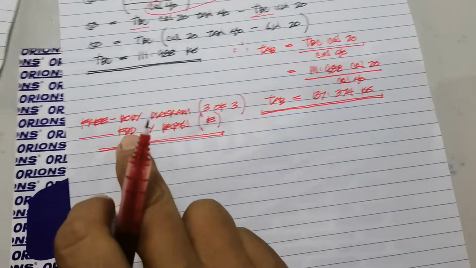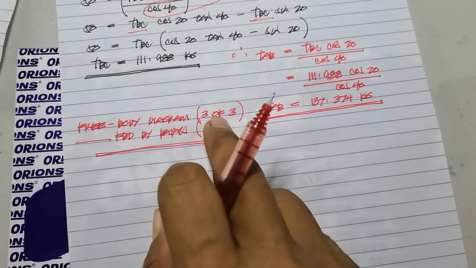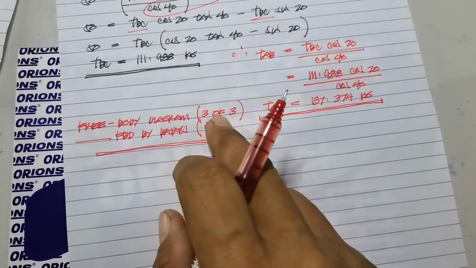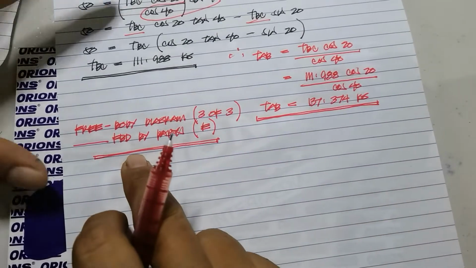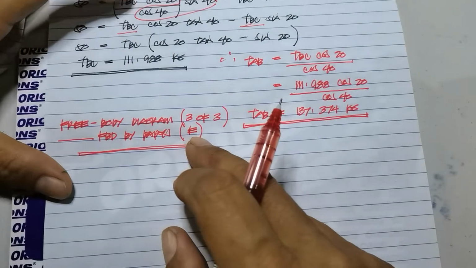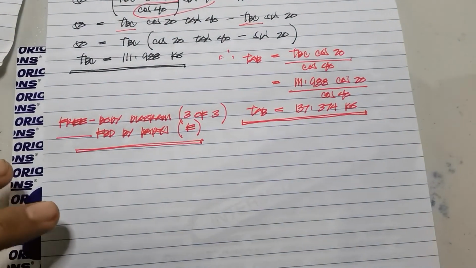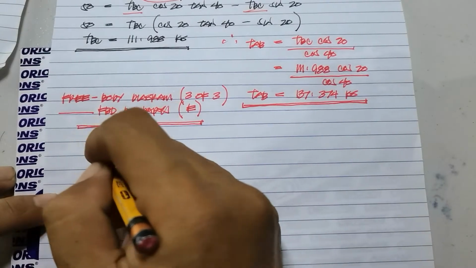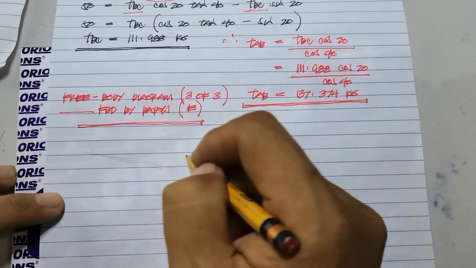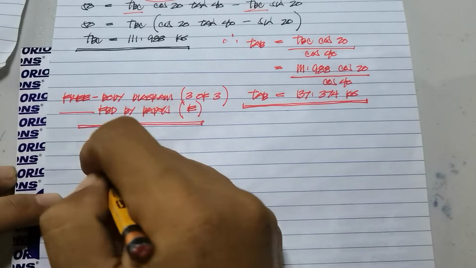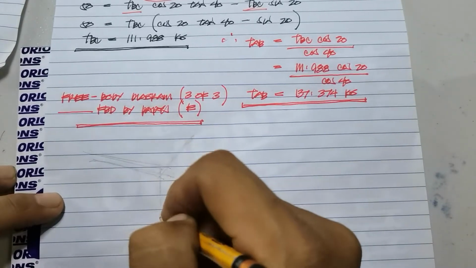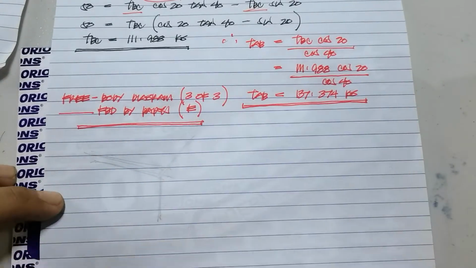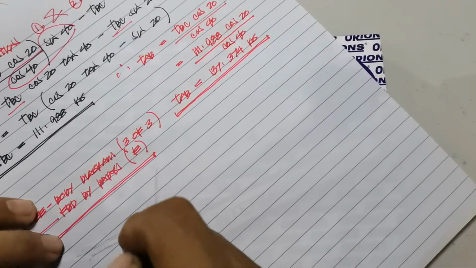So, another free body diagram. This is the last free body diagram, the third one. So, FBD by parts on the part of the unknown weight which is at E. We will just copy what we did earlier and make an isolation.